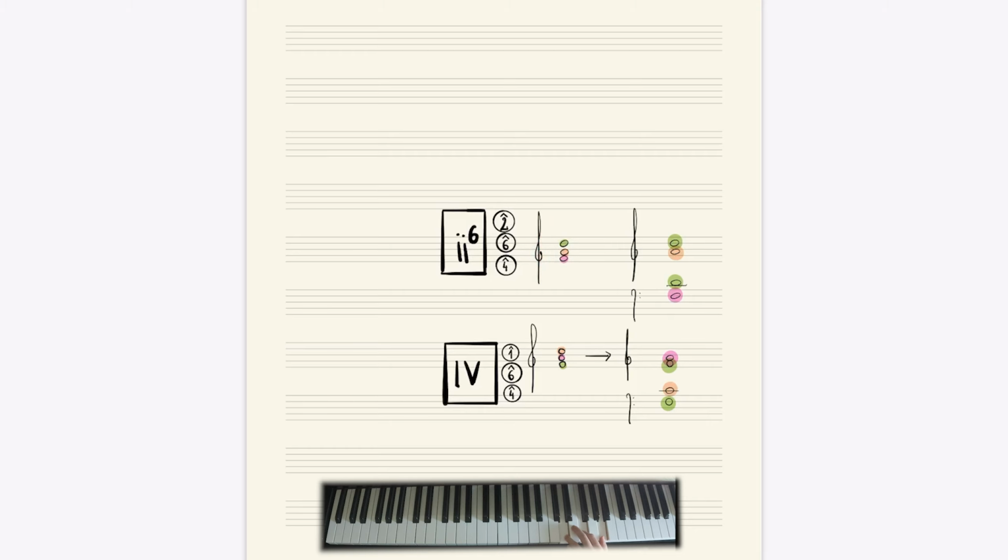This would be chord 2, and this is 2/6. We're going to see what function that chord 2/6 can play a little bit later on, but for now let's move straight away onto the last predominant chord for today, which is chord 4. Chord 4 is made of the 4th, 6th, and 1st degrees of the scale.